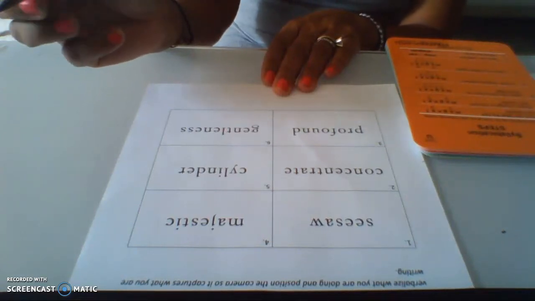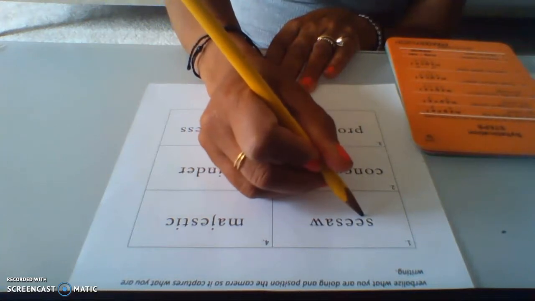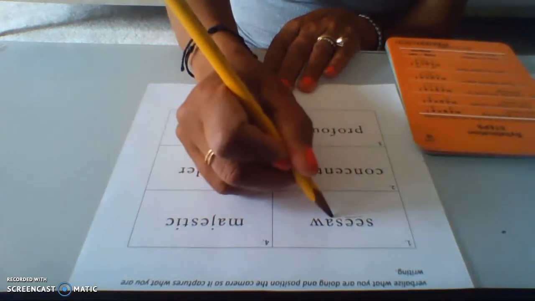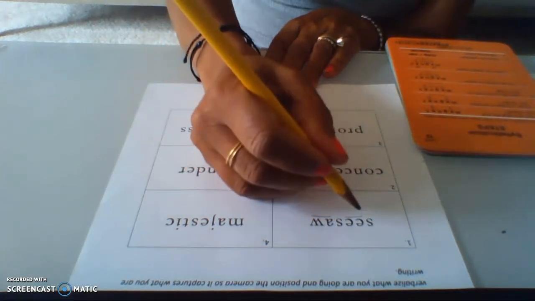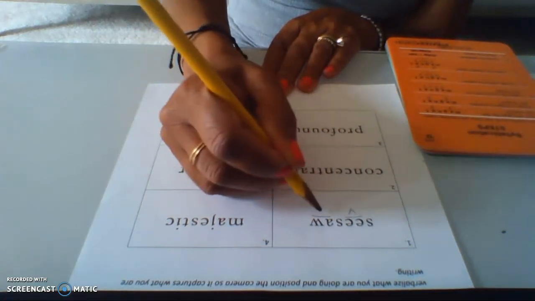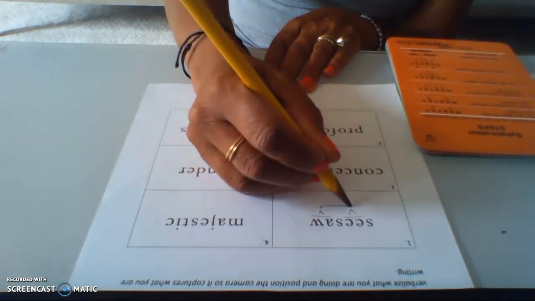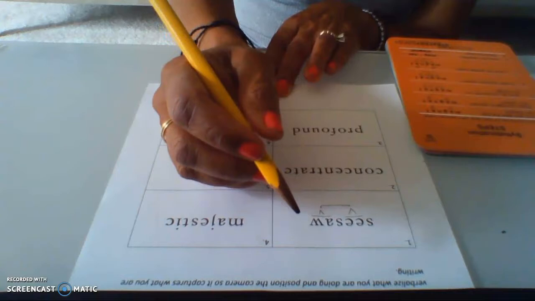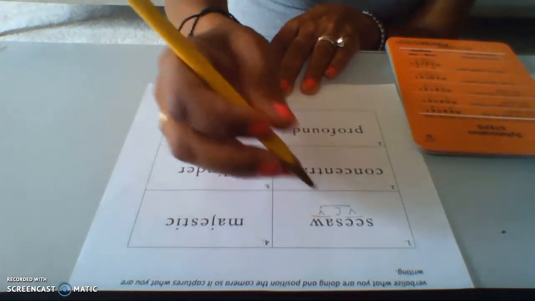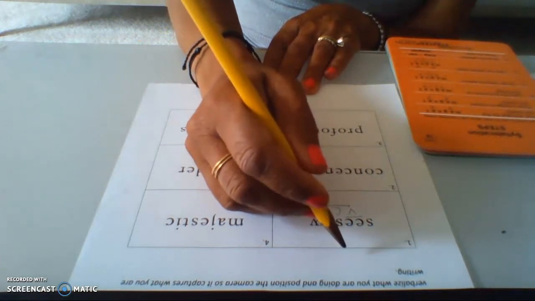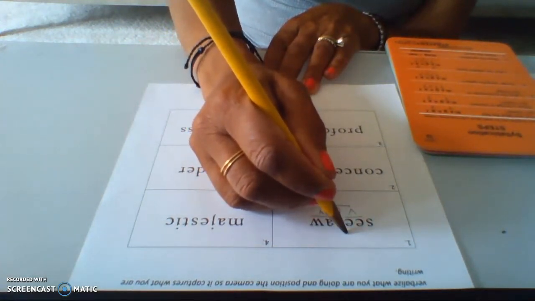Layer 4 syllabication. Alright, first step, find and label the vowels. Oh, there's a digraph. Draw a bridge. Label the consonants on the bridge. And now divide your word. There's a VCV pattern.